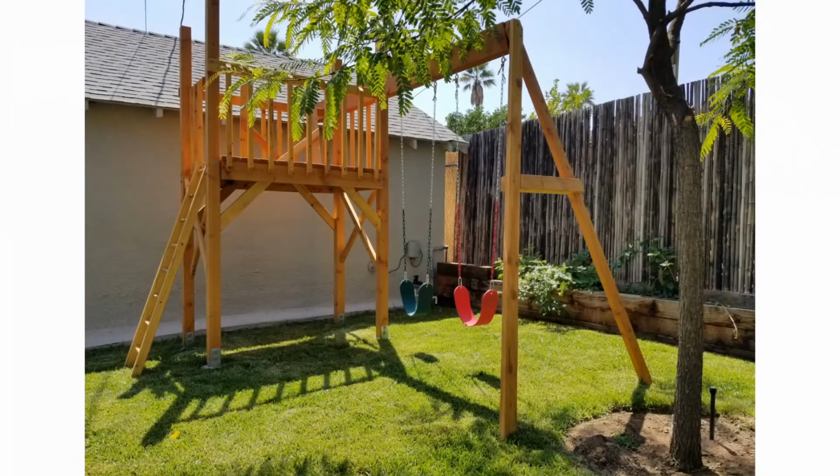So over the summer, one of my projects was to build a playset for my daughter. And here's a picture of the playset that I built. Now you can see in the foreground there on the right side an A-frame support brace.